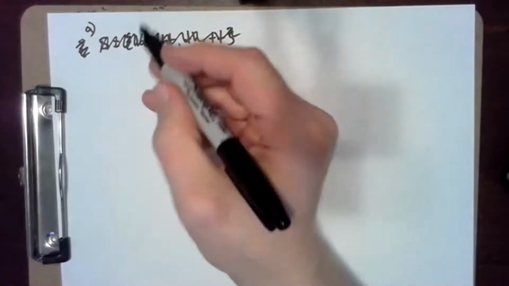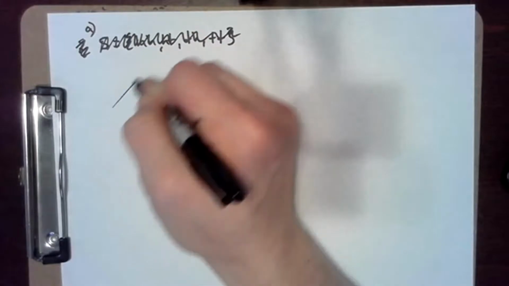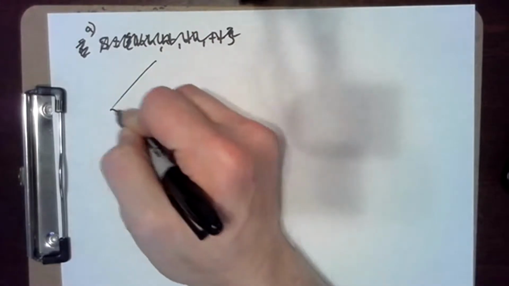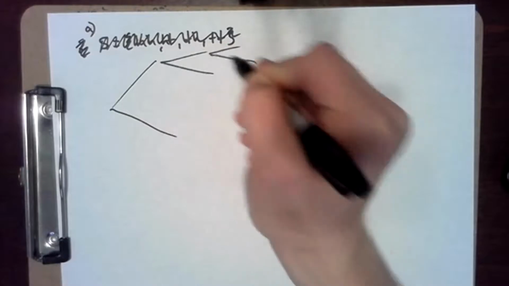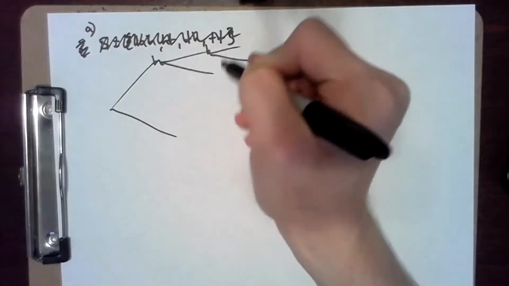Okay, well, we can do this as a tree diagram. That's maybe the easiest way. Each time, you can get a head or a tail.